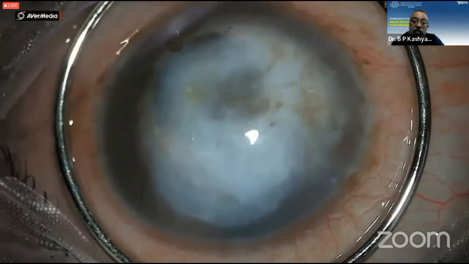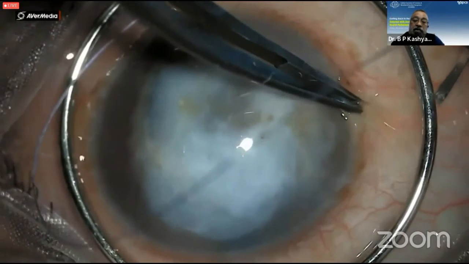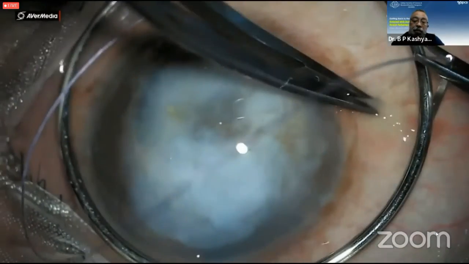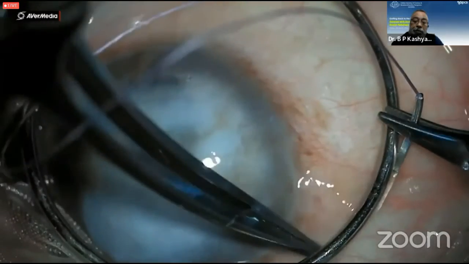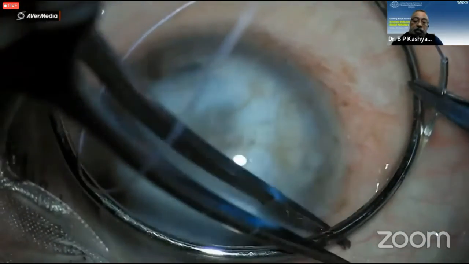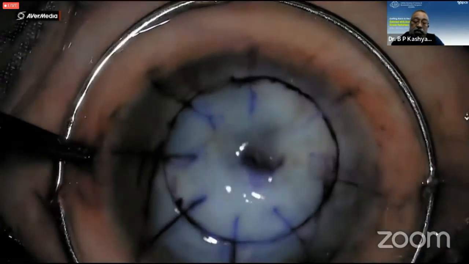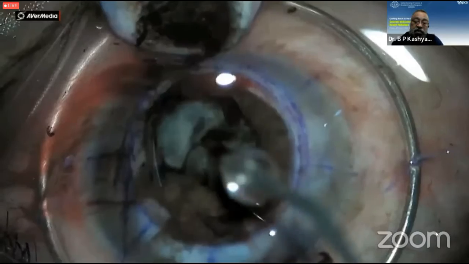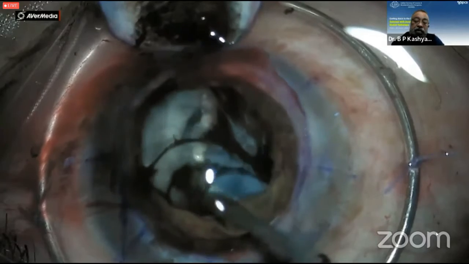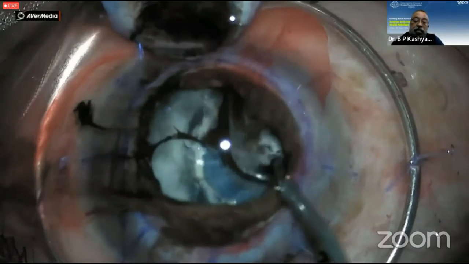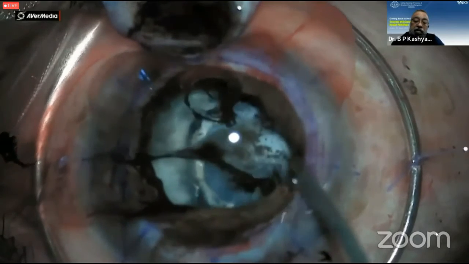Fourth case, total corneal opacity, with the Flieringa ring put in. This was a one-eyed patient. We did a mercy operation on this case, and there was a lot of posterior synechia, thickening of the capsule and fibrotic membrane.